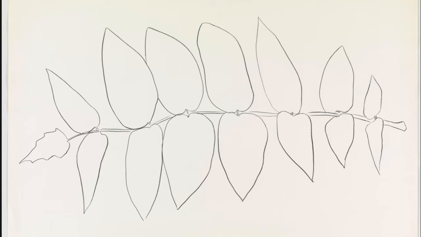The second piece of art we'll see from Ellsworth Kelly is a branch. And notice the organic shapes of the leaves. They're all different sizes. And also notice the long stem that is in the center of the leaves. And it fills up the whole page. So today we're going to begin by thinking about drawing from observation.